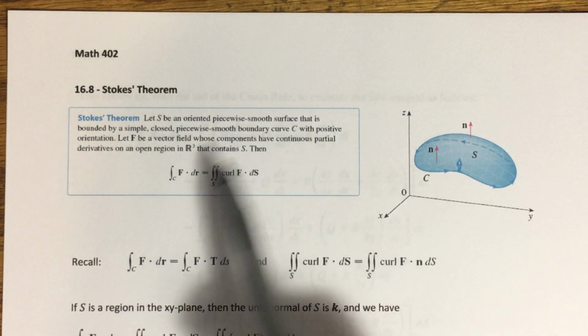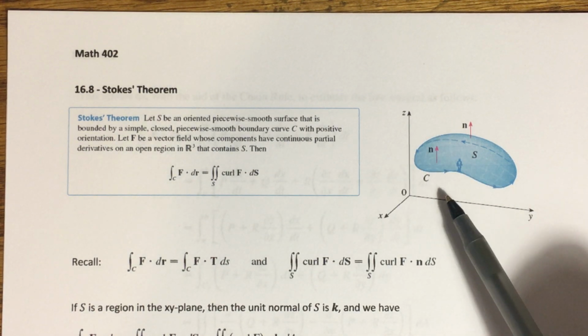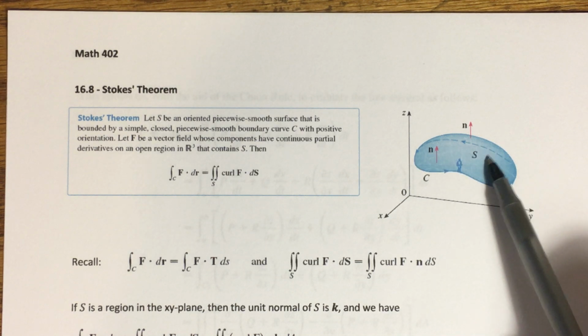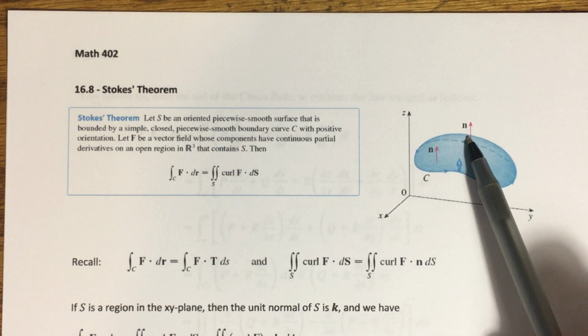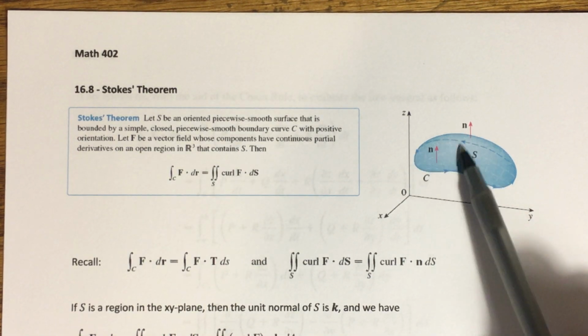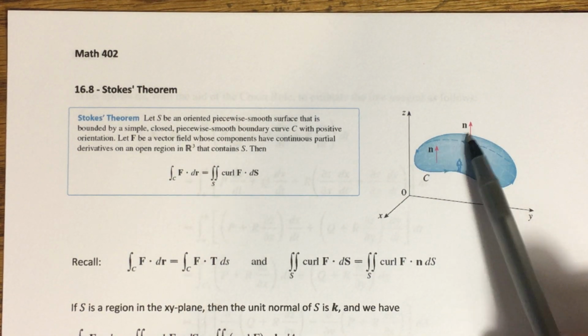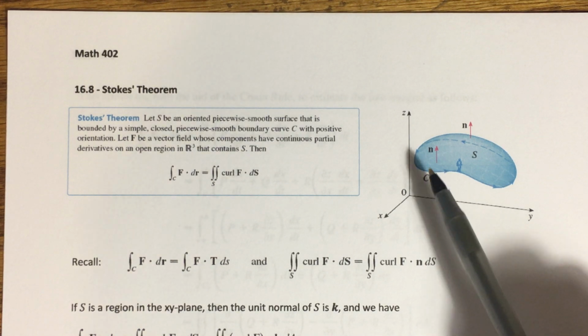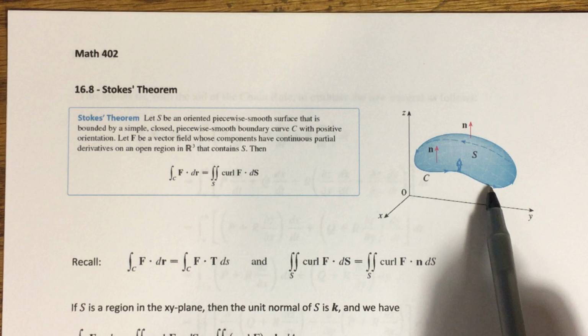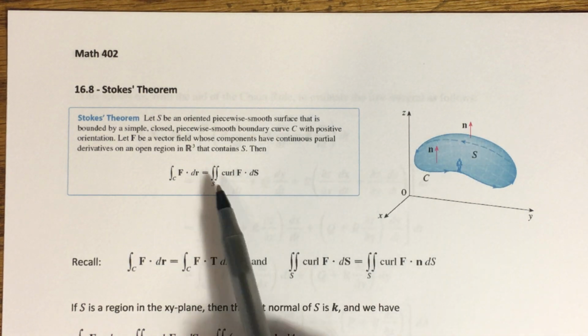So before we read the rest of this, here's an image of what we're talking about. The surface S is just an oriented surface. You notice in this case it's oriented upwards, so we would call that a positive orientation for that surface. And that's indicated by these normal vectors here. But the boundary curve C is going to be positively oriented in this theorem.